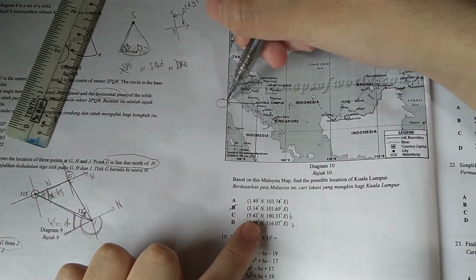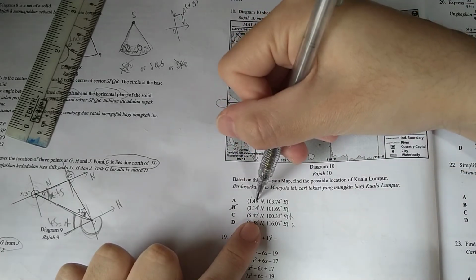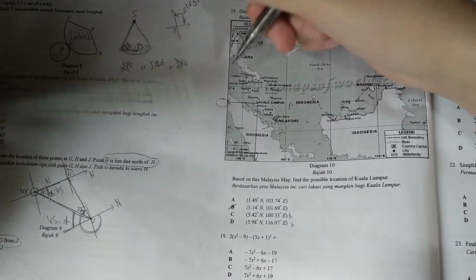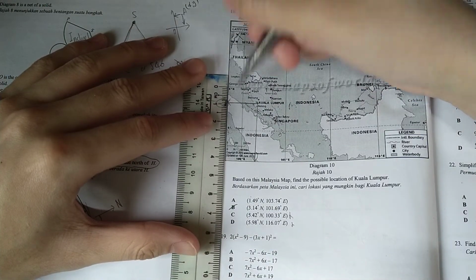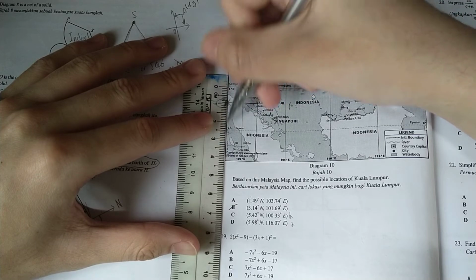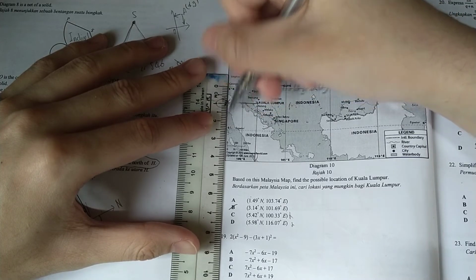Because if you look carefully here, how can this be 1.49? You understand what I mean? Because here is 0, here is 5. So let's try to measure how many cm. So it's like 2.5 cm. It means one box. From here it's like 2.5 cm.